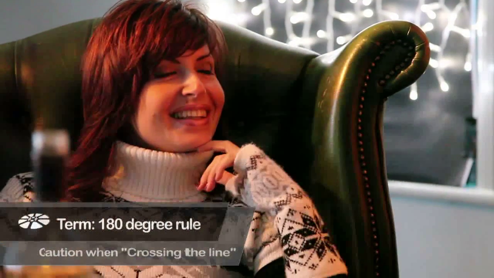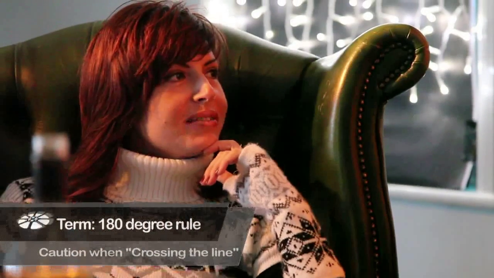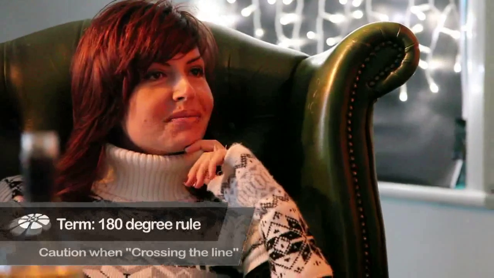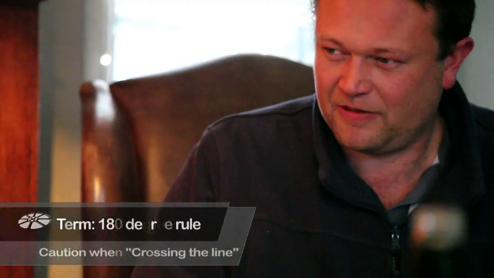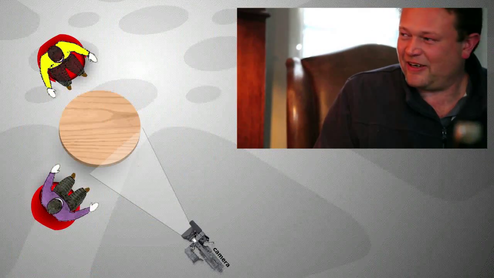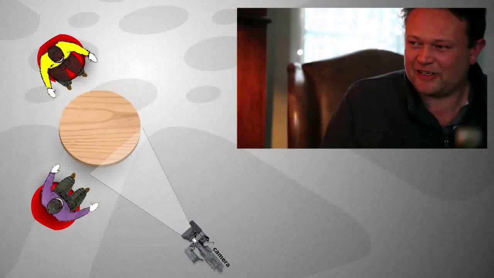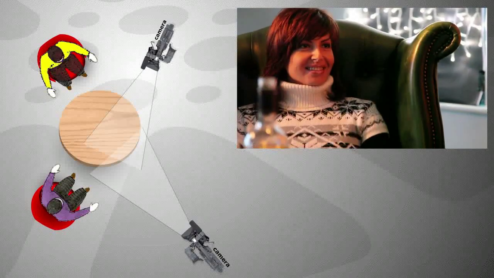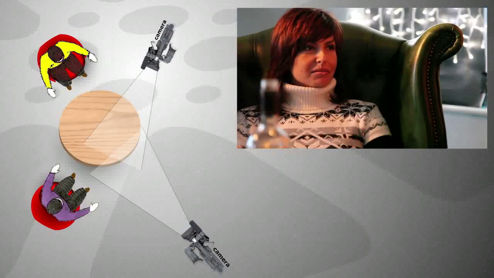We have two characters sitting across a table by a fireside, sharing a few drinks and work-related stories. In this scenario, we place the camera here for this shot, and we place the second camera for the reverse shots here to get this shot. In this way, we've got both characters covered.